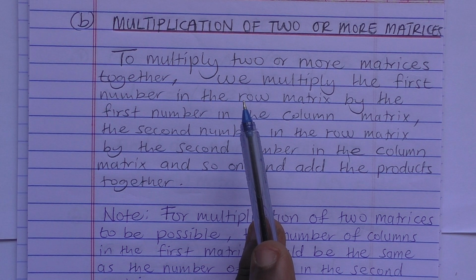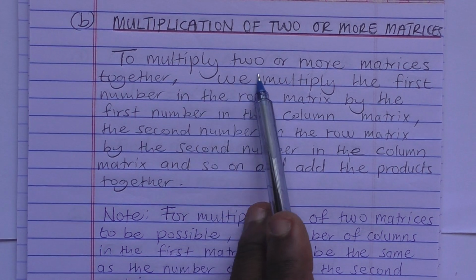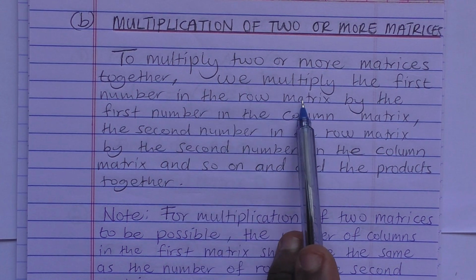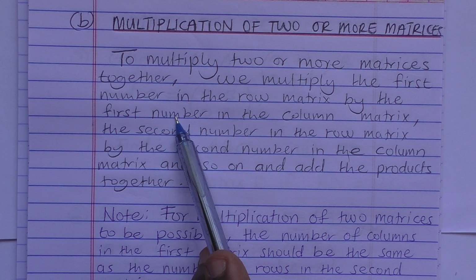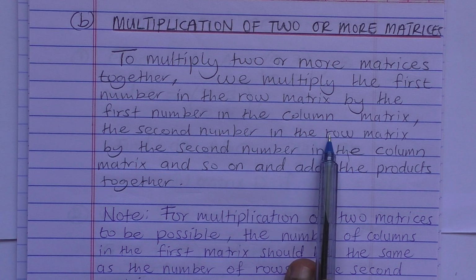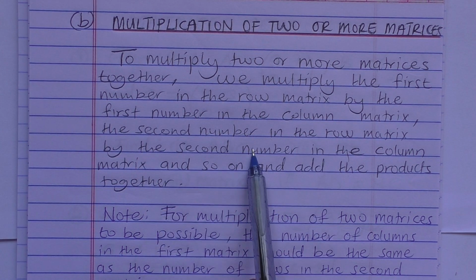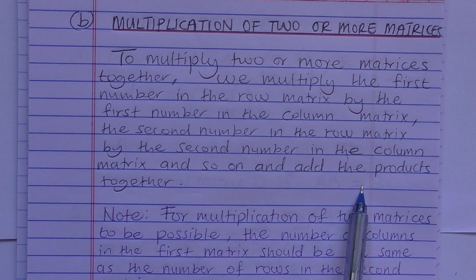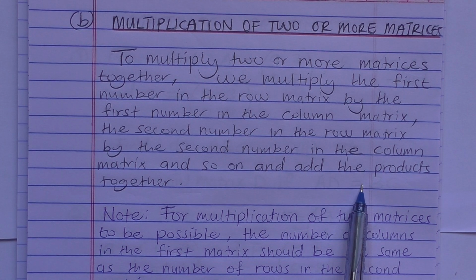In this particular lesson, we shall be looking at how we multiply two or more matrices. We are told that to multiply two or more matrices together, we multiply the first number in the row matrix by the first number in the column matrix, and the second number in the row matrix by the second number in the column matrix, and so on and so forth. And then after, we add the products together, as we shall see in our examples.